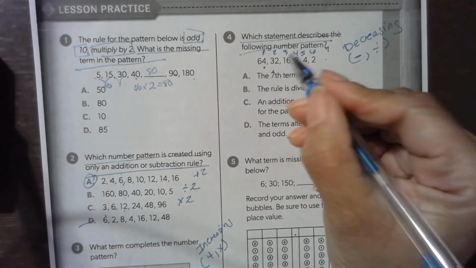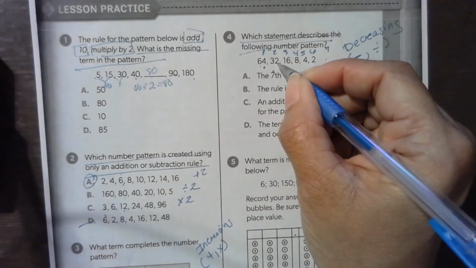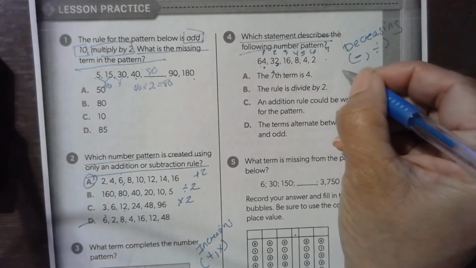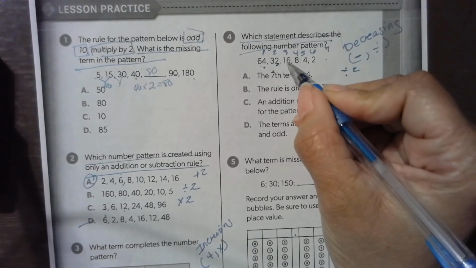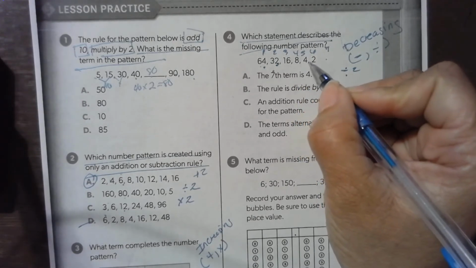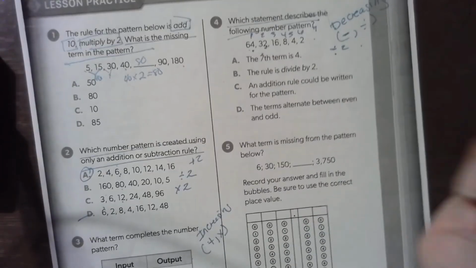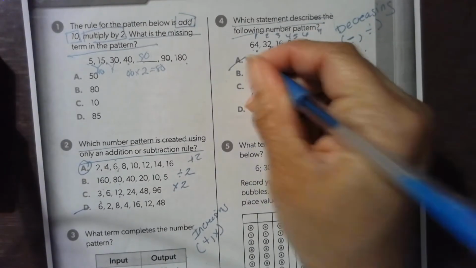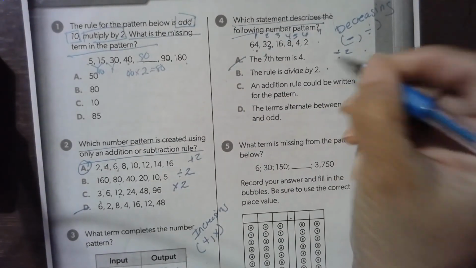Because it looks like 64, it looks like it's a division one, because 64 to get to 32, we'd have to divide by 2. And 32 divided by 2 is 16. 16 divided by 2 is 8. 8 divided by 2 is 4. So our rule is dividing by 2. We know A, it's not going to be 4. The rule is divided by 2.